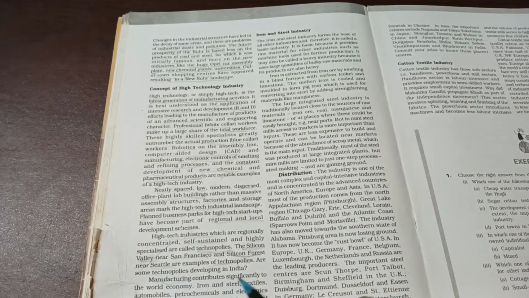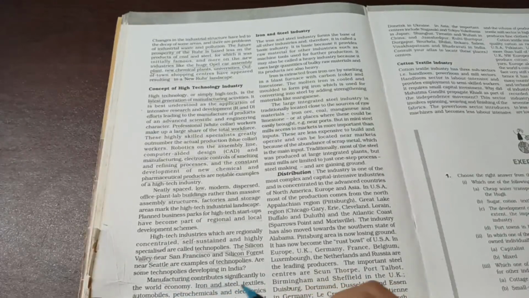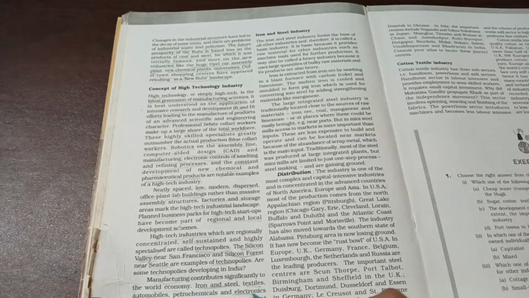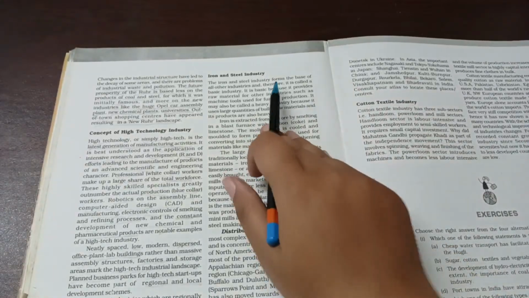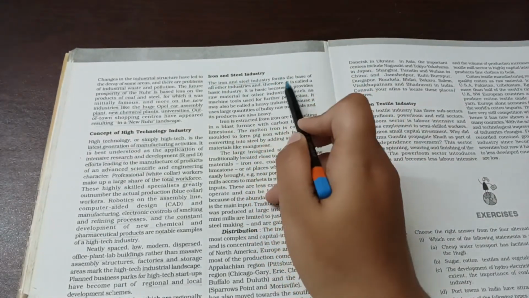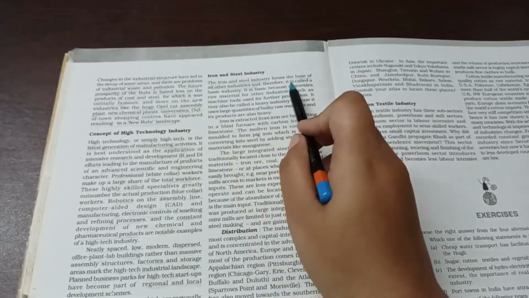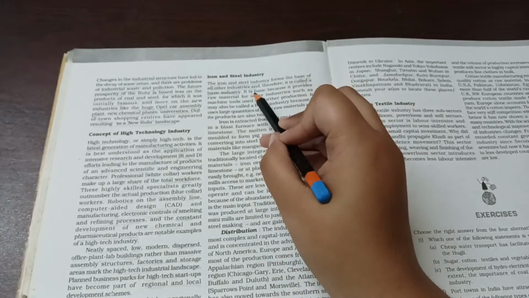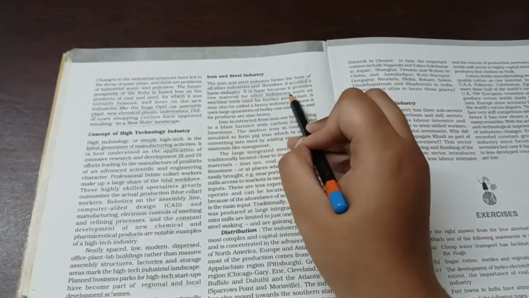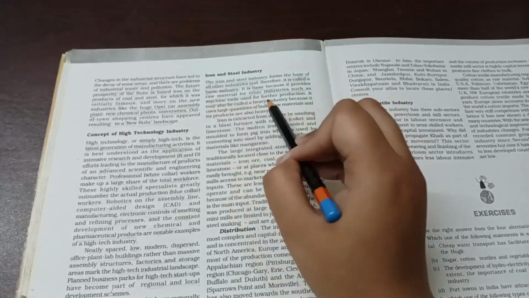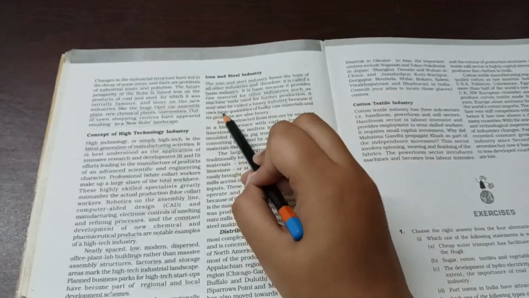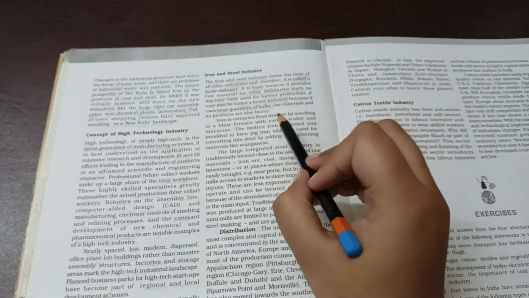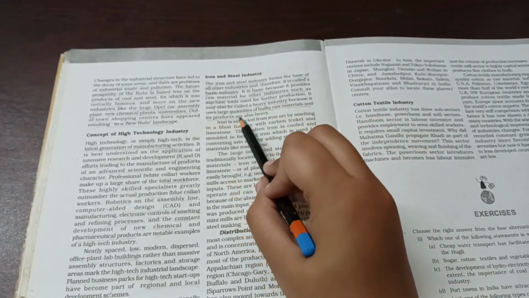Manufacturing contributes significantly to the world economy. Iron and steel, textiles, automobiles, petrochemicals, and electronics are some of the world's most important manufacturing industries. Iron and steel industry. The iron and steel industry forms the base of all other industries and therefore it is called a basic industry. It is basic because it provides raw materials for other industries such as machine tools used for further production. It may also be called a heavy industry because it uses large quantities of bulky raw materials and its products are also heavy.